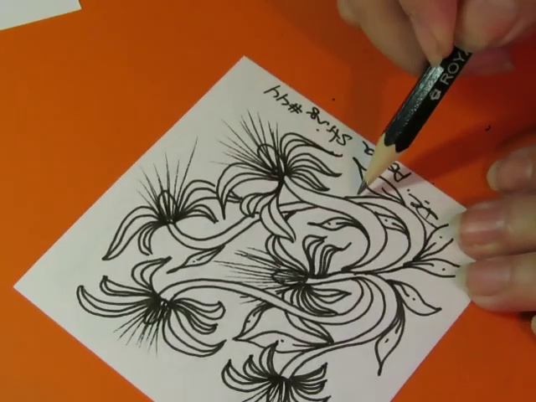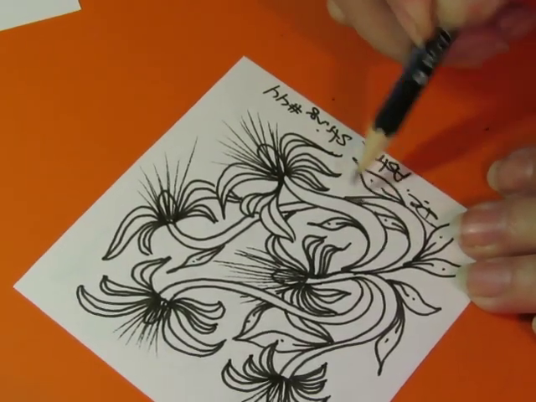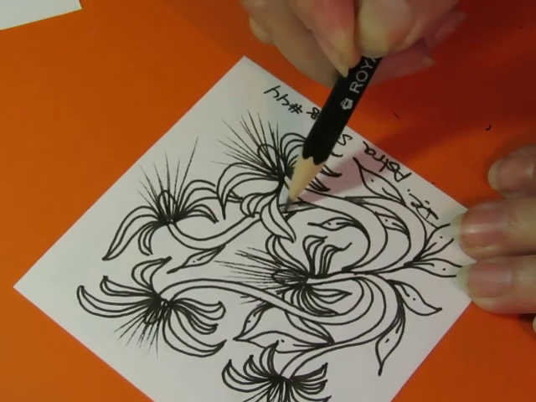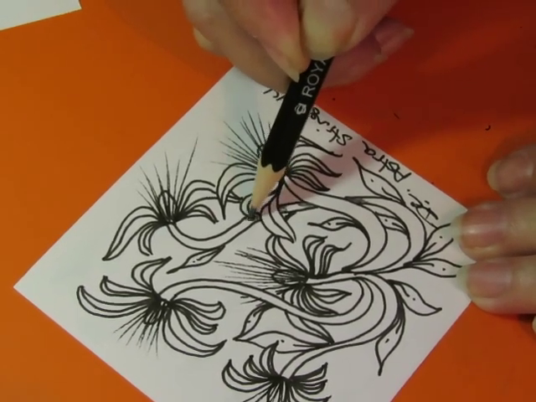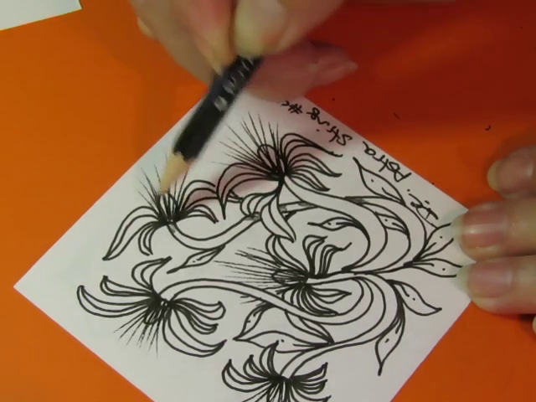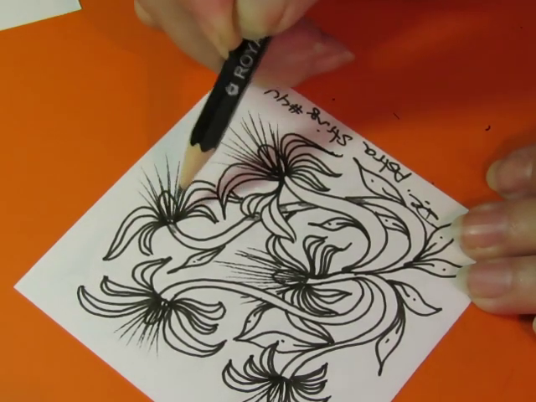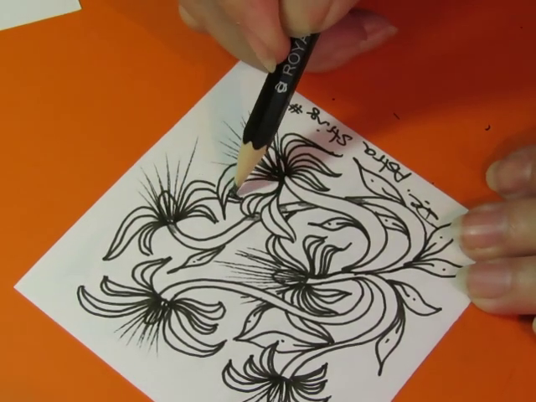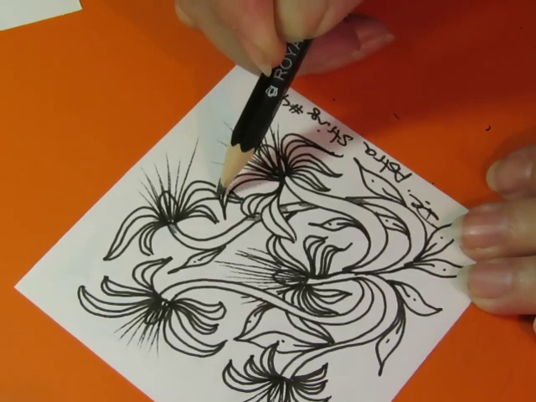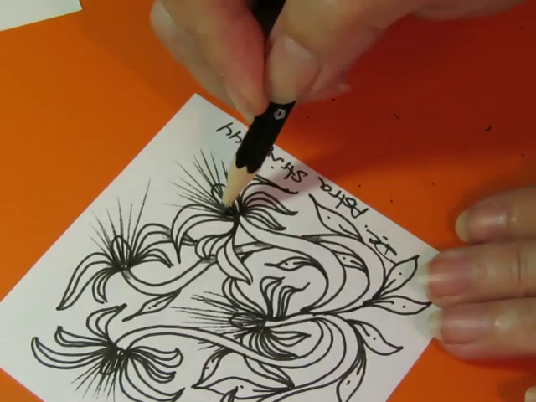Okay, so shading. I want to put a bit of pencil where things overlap. I guess new people have discovered my channel, and I'm getting a lot of questions again about my supplies.